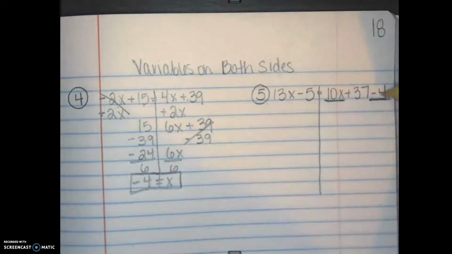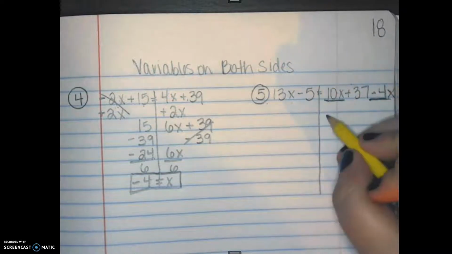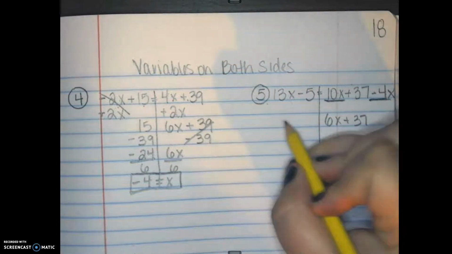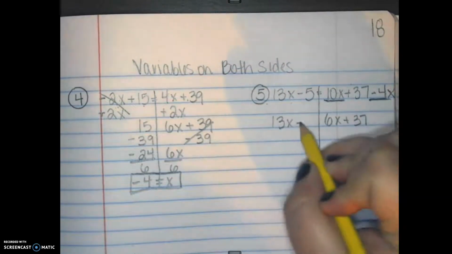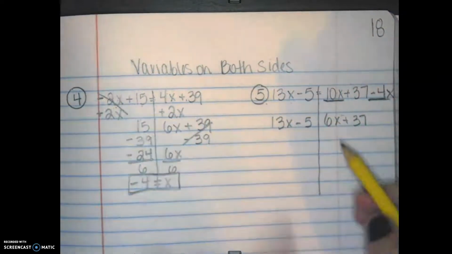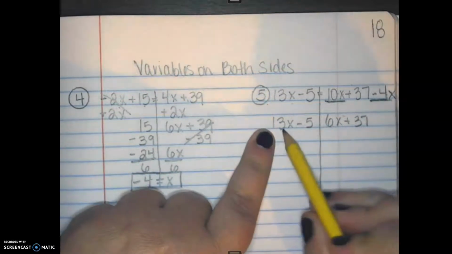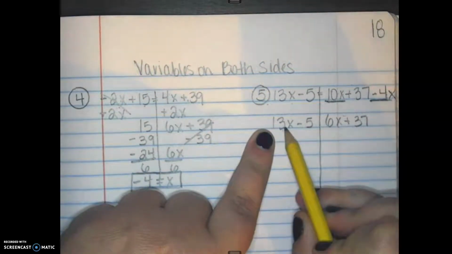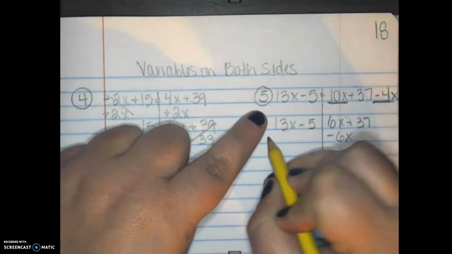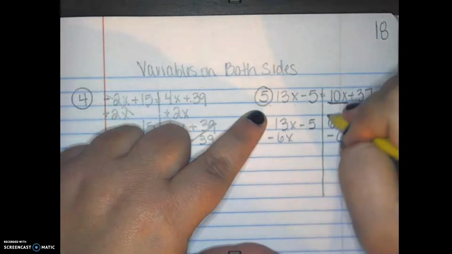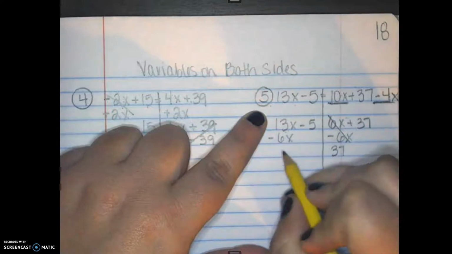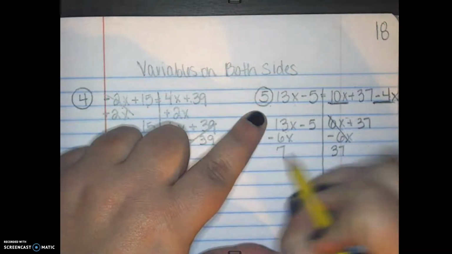So 10x minus 4x is 6x. Bring down my 37 and plus 37. Bring down this side. Now I just have 1x on each side. So I want to say which side is the bigger one, 13 or 6. 13 is larger, so I'm going to move my 6 away. I'm going to take my 6 away. You can decide to take the 13 away. That's okay. It's not going to mess anything up. It's just you're going to be dealing with negatives, and try to avoid negatives if we can.